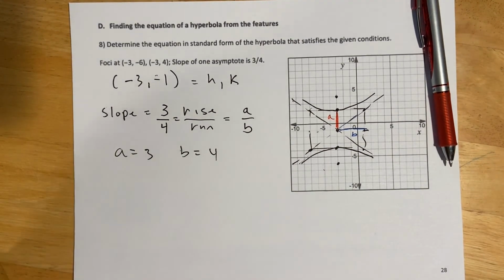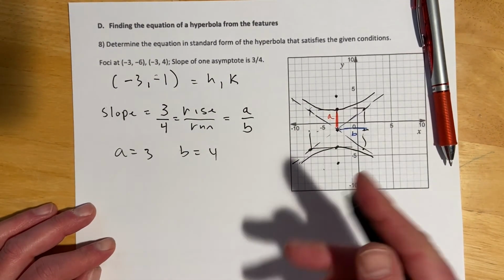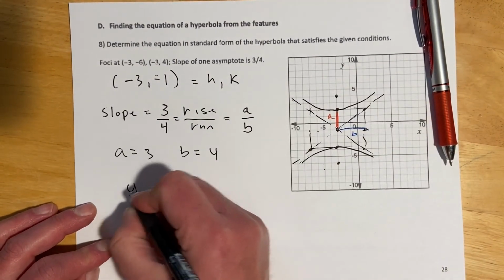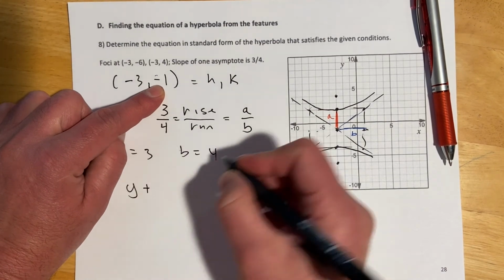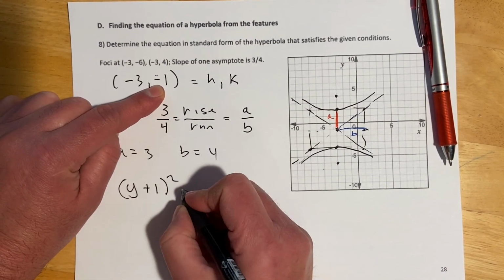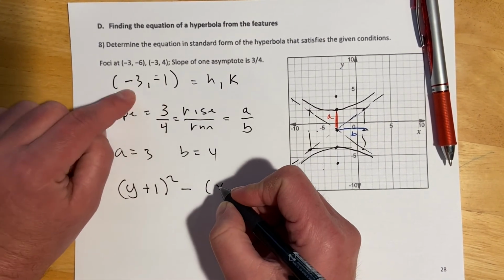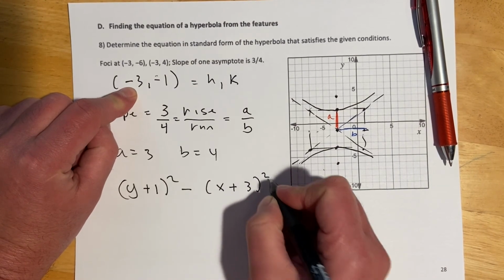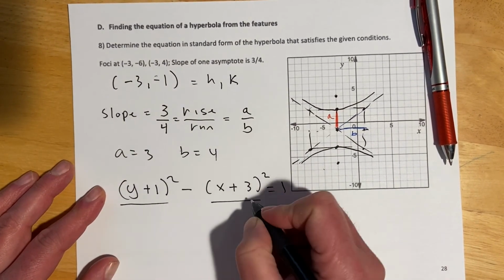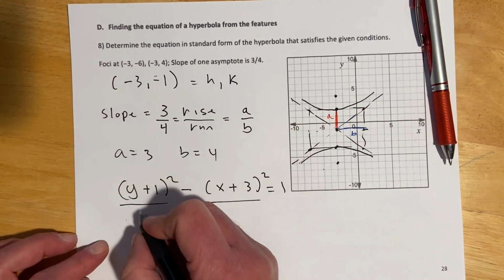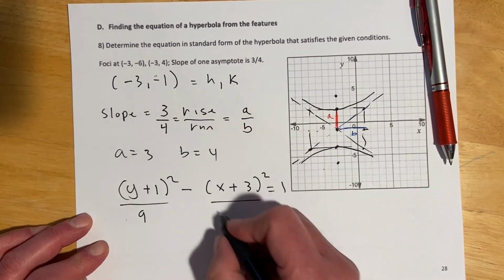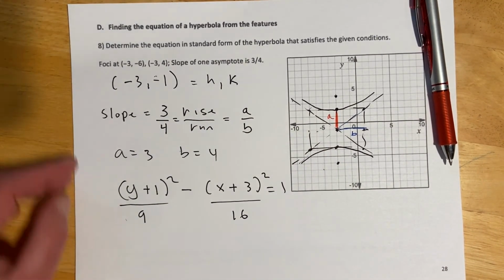So our equation, it's opening transverse y, so we want y plus 1, minus, and then minus x minus minus, so plus 3. And then a was 3, so squared makes 9, and b was 4, so squared makes 16.